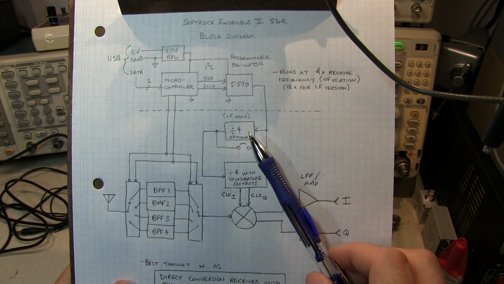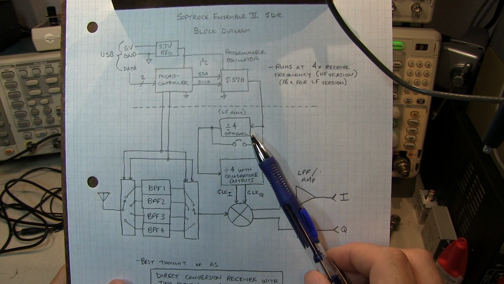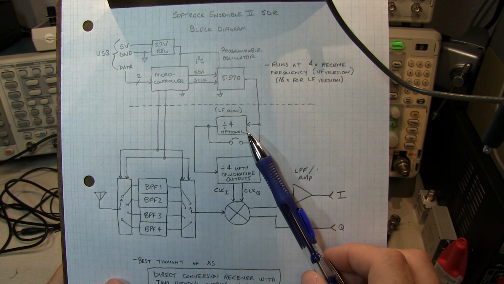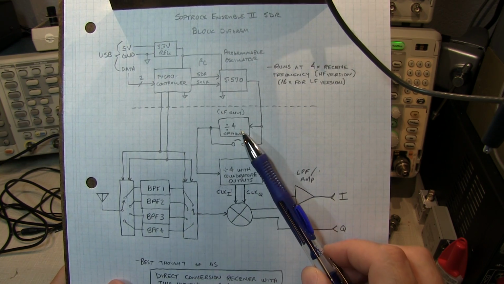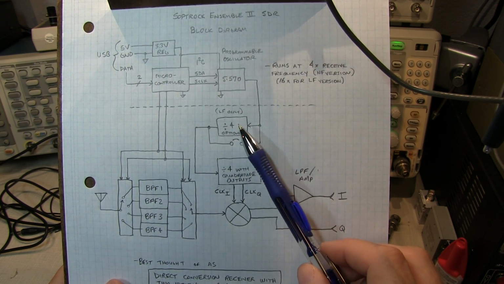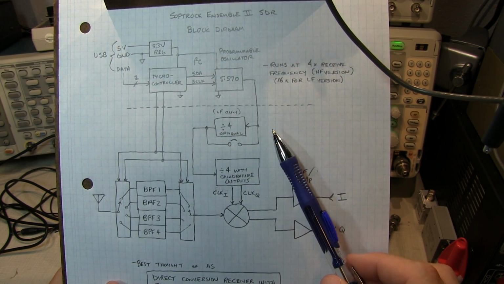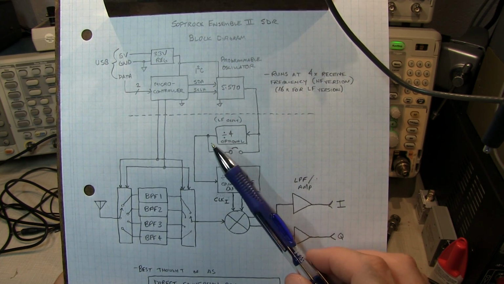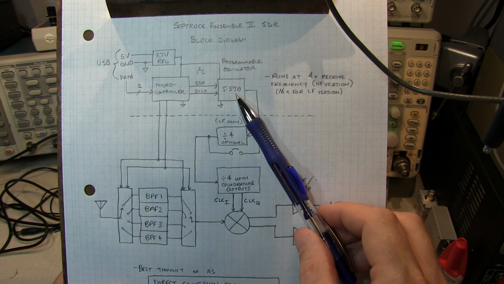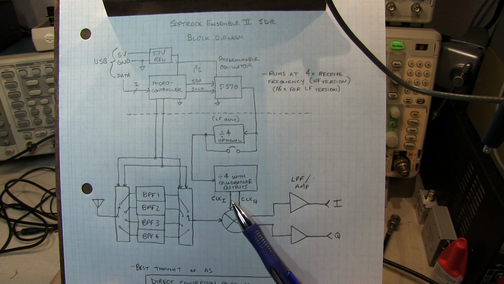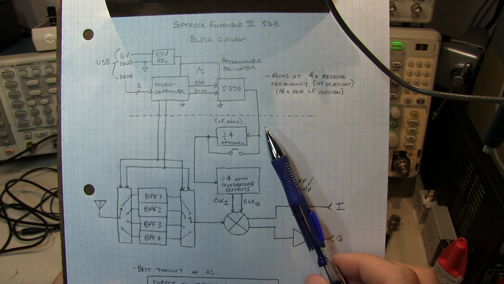The Softrock is designed so that you can build it two ways. One is as an LF receiver from like 180 kilohertz to 3 megahertz, or as an HF receiver from 1.8 megahertz to 30 megahertz. If you're going to do the latter for HF, which is what I did, you basically bypass this optional divide by 4 with a jumper, and that's what I did on the board that I built here. So the clock that's being generated by this programmable crystal oscillator runs at essentially 4 times my desired receive frequency. Again, if you did the LF version, it would be 16 times.